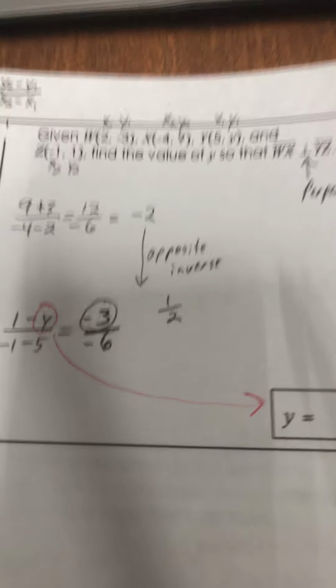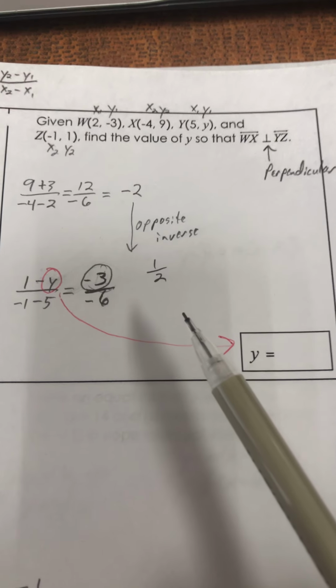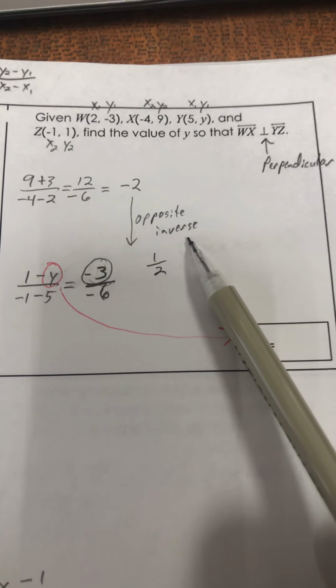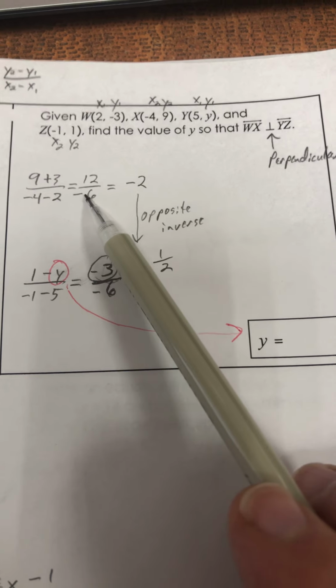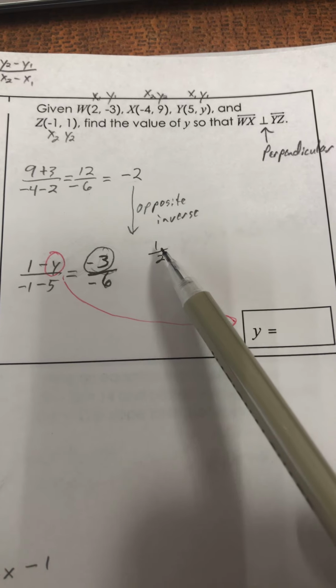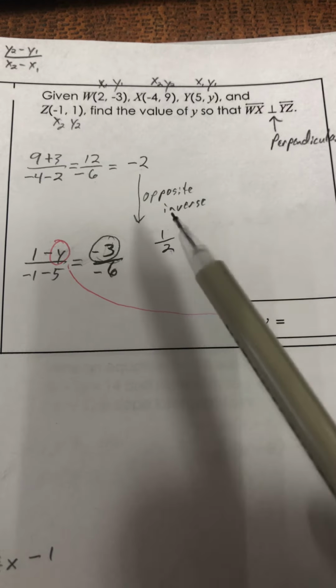Okay, take a look at this one. I set this one up the same way, so you could pause it, take a look at it. We want perpendicular though. It's going to be the opposite inverse, what I was talking about. So the slope for WX is -2. So the opposite inverse is going to be a +2, but it's going to be 1 over 2. So it's going to be a half.